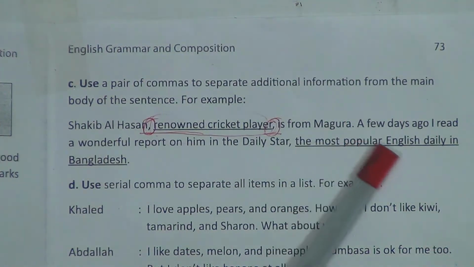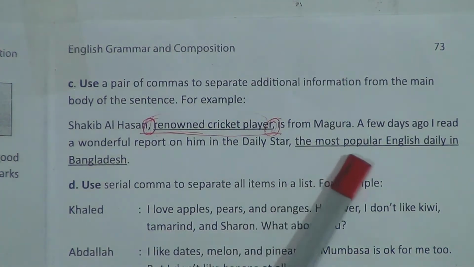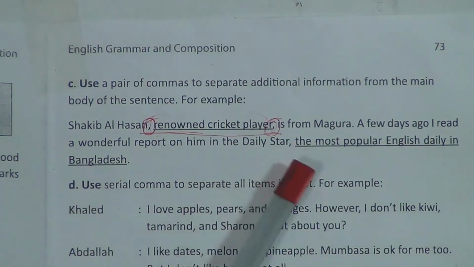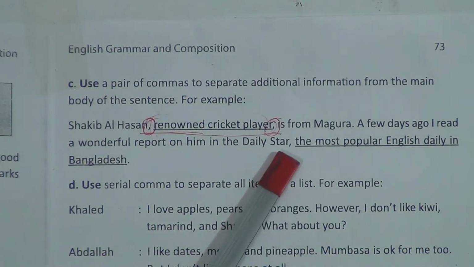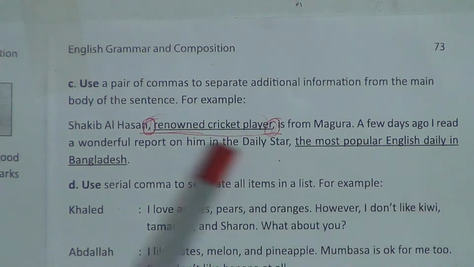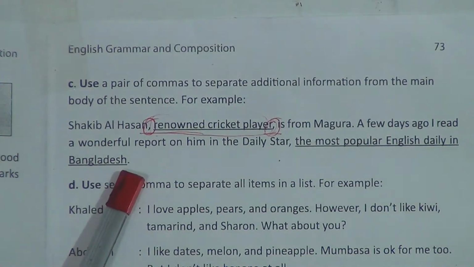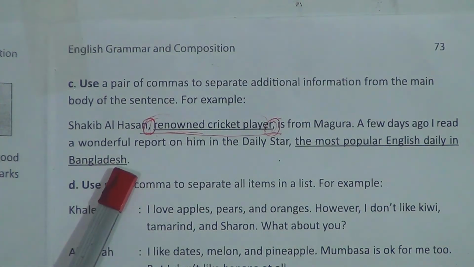And now look, a few days ago I read a wonderful report on him in the Daily Star, the most popular English daily in Bangladesh. Now look, we are adding some extra information about the newspaper Daily Star. That's why we put a comma after Daily Star, and then we add the information, the most popular English daily in Bangladesh. Now look, we don't put a comma here because our sentence is complete. That means this is the end of the sentence. That's why we put a full stop or period here.